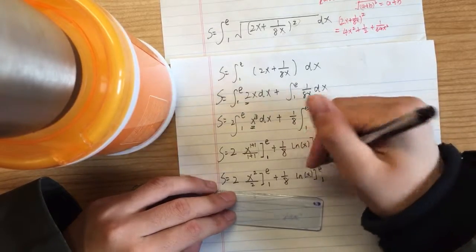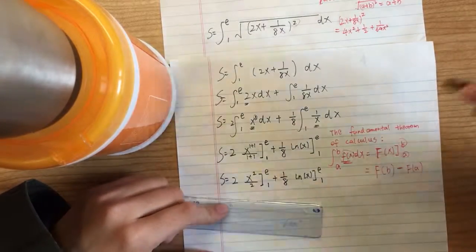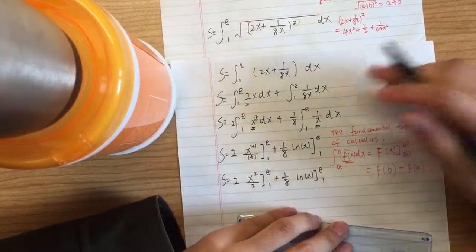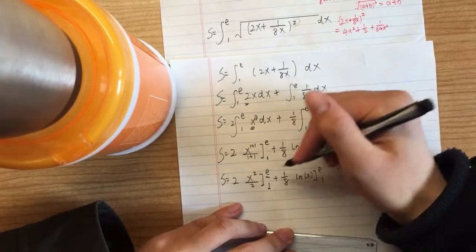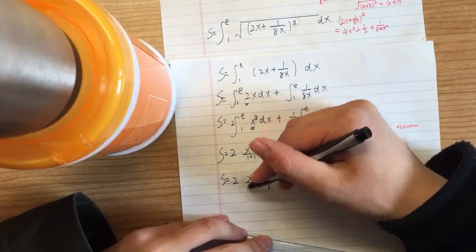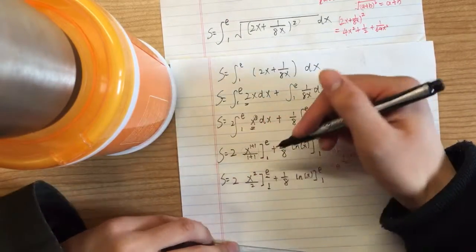We still copy it down, and then we just need to plug the upper and lower limits into x squared over 2.